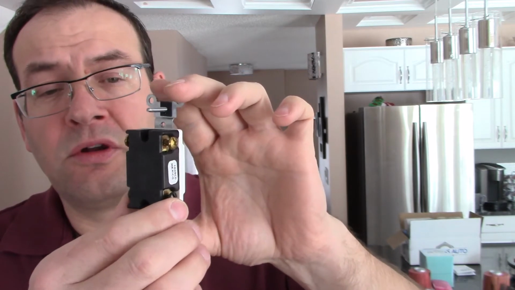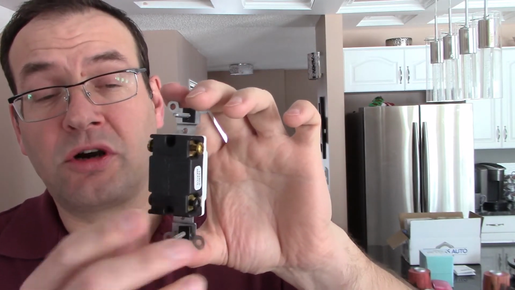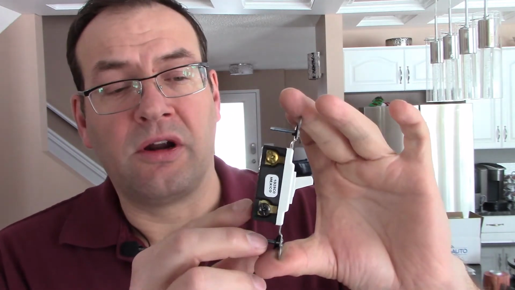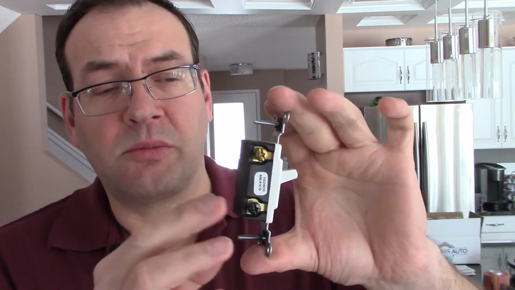Now the tricky thing here when you're replacing these ones is to make sure, again, that you get the identified screws here connected to the proper terminals on the new switch.